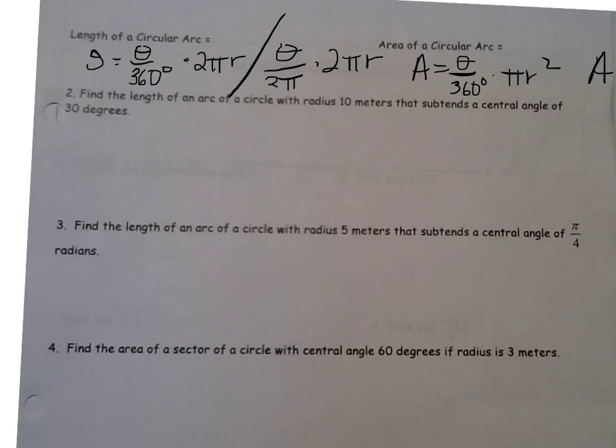Find the length of an arc. Whenever you see length, you should be thinking circumference, of a circle with radius 10, that subtends, which is just a fancy word for determines this arc, a central angle of 30 degrees. Okay, let's just kind of do a 30 about this big. Now once again, whenever they're saying length of the arc, they want this length from here to here.